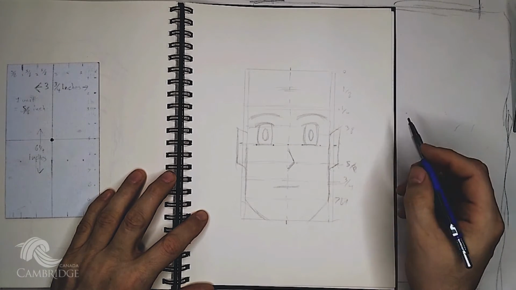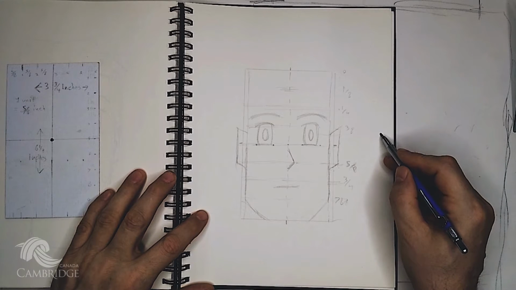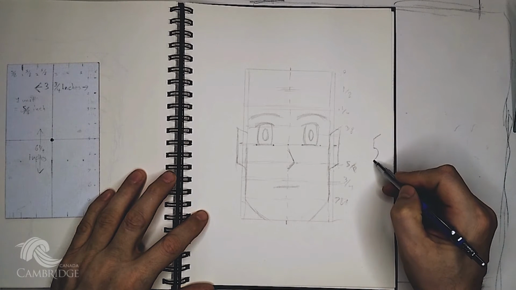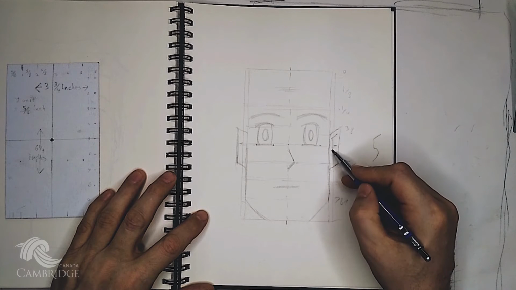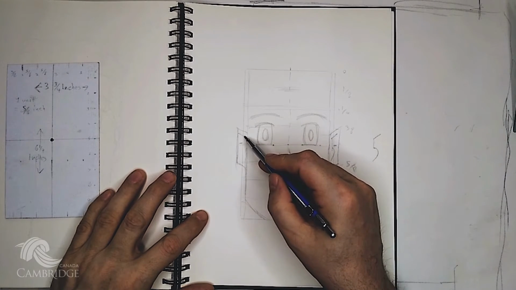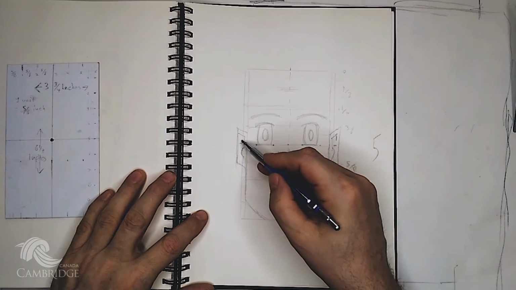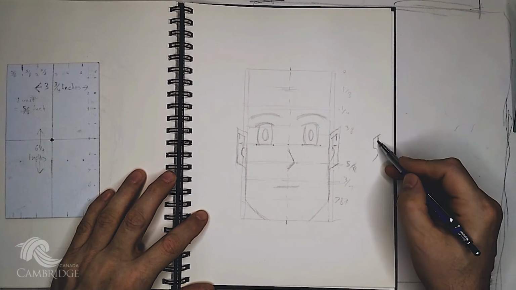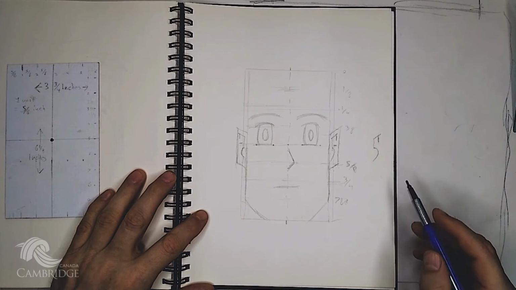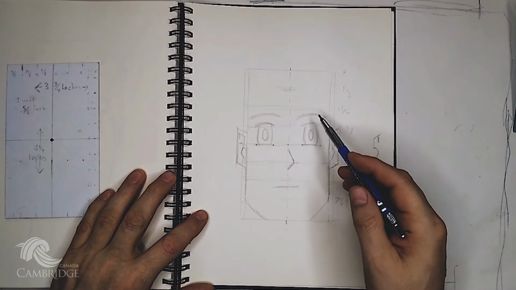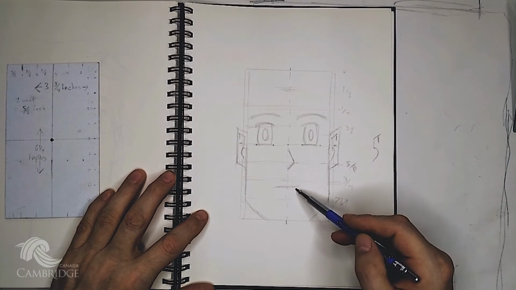Now the inner contours of the ear, I'll just do like this. 1, 2, and a hoop. And then sometimes I'll put in a little crease like that.